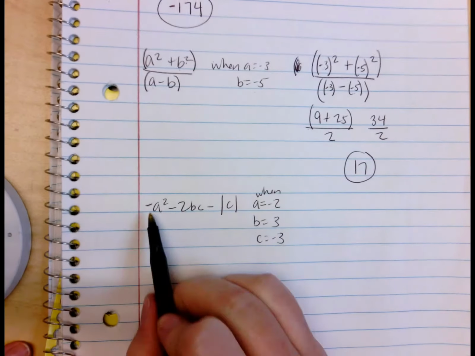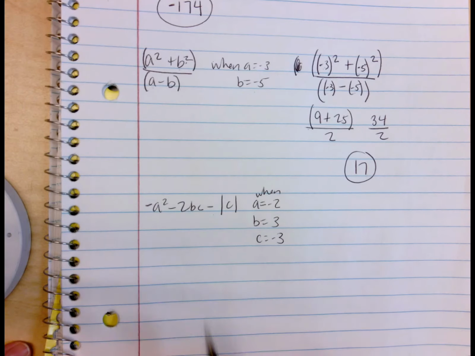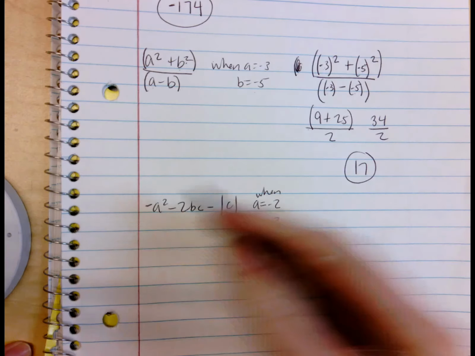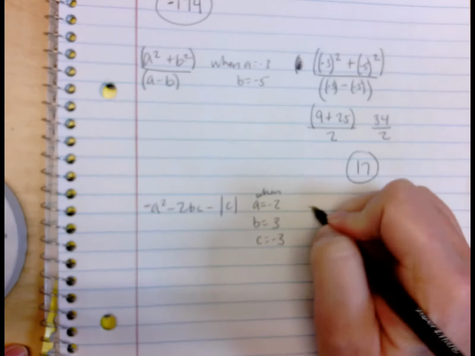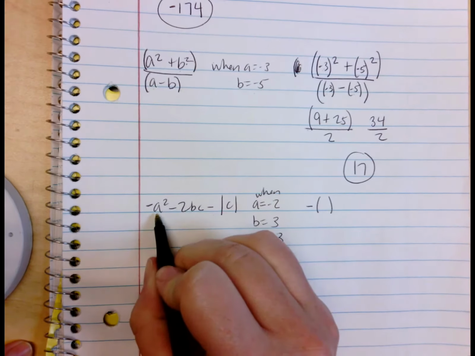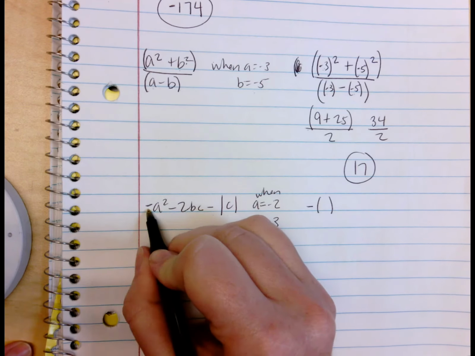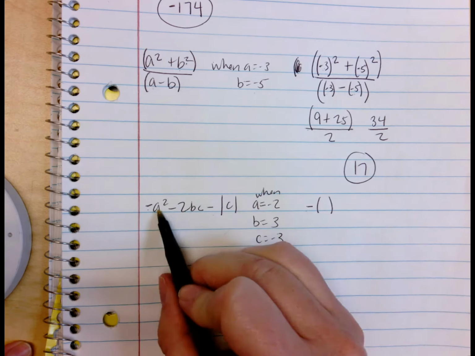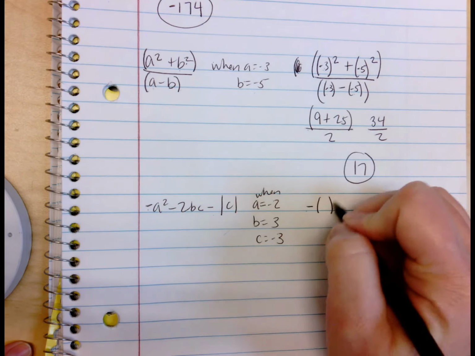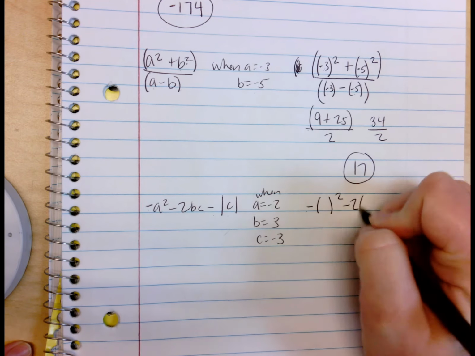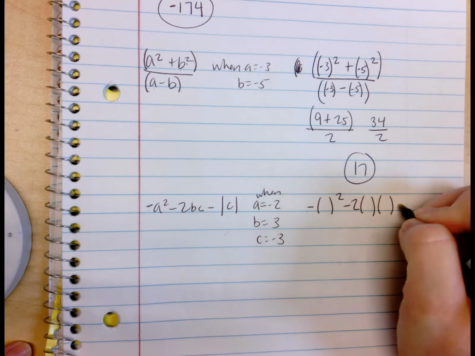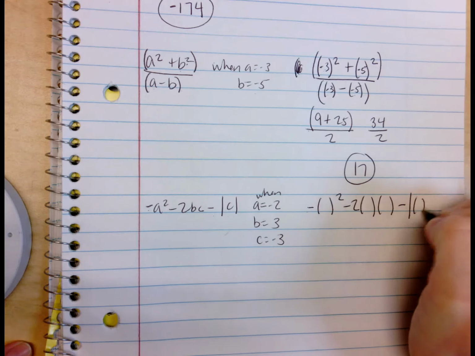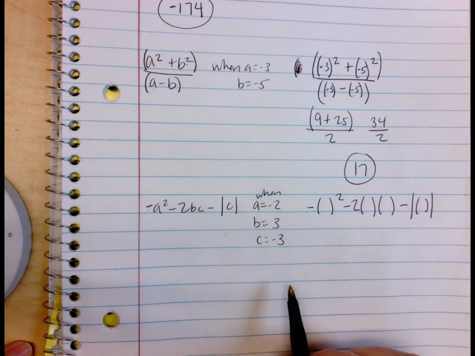Alright, you have -a squared minus 2bc minus the absolute value of c. Okay, I wanted to make sure we had a chance to talk about absolute value as well. So first thing I'm going to do is go ahead and replace each of these variables with parentheses. So the negative, again, is part of the expression, not part of the variable. So the negative goes here. The variable gets replaced with parentheses, squared, minus 2, and then there's parentheses, parentheses, minus, and then inside the absolute value is another set of parentheses.